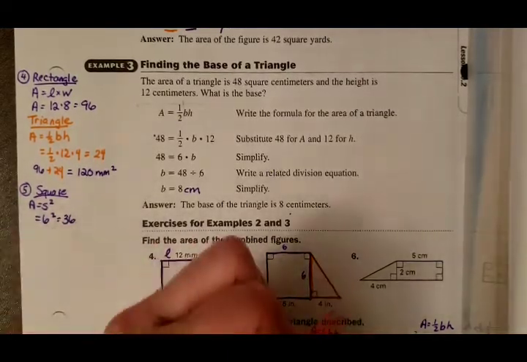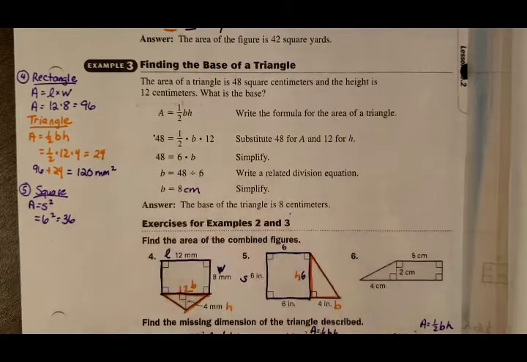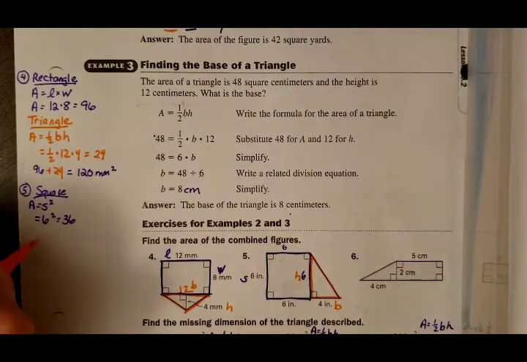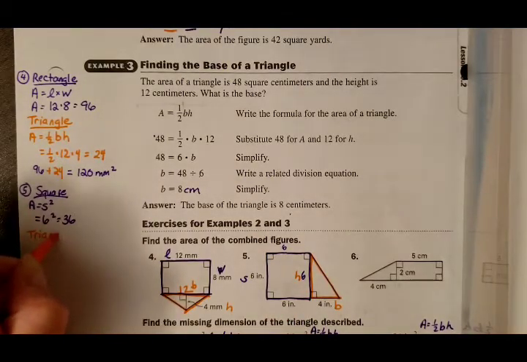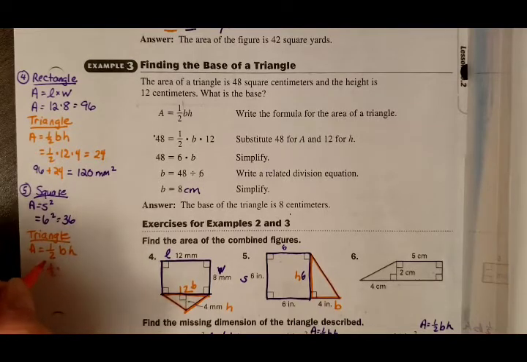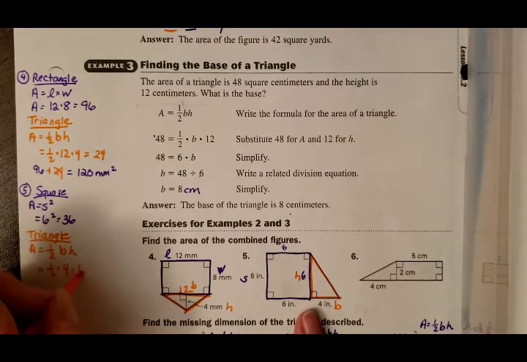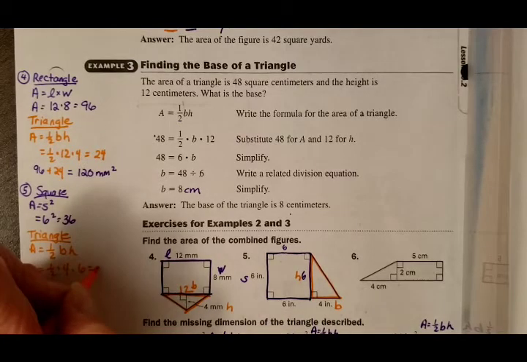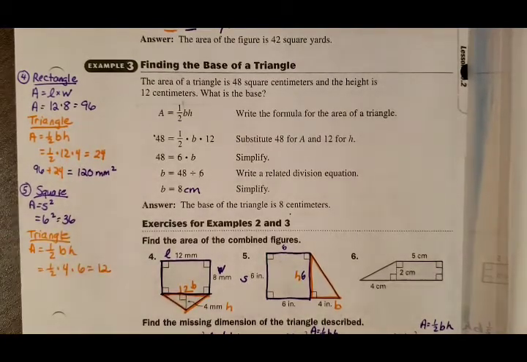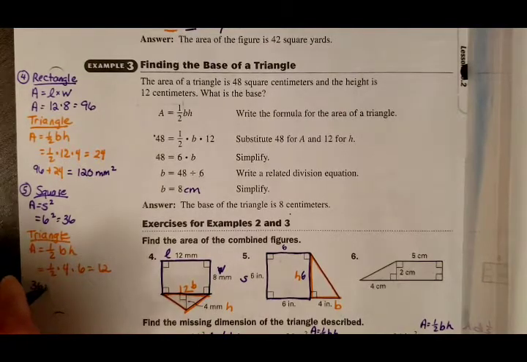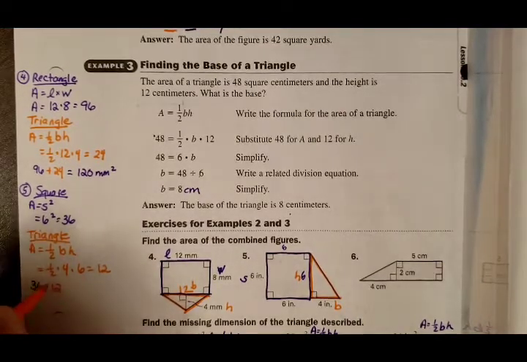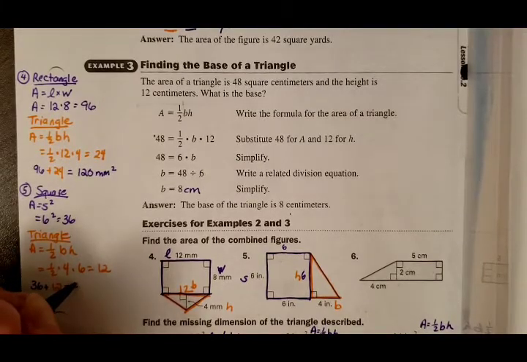Now my triangle, I have a base and I have a height. A base of 4, a height of 6, because they form a right angle. So I'm going to do my triangle area. Remember we said that was area equals 1/2 base times height. So we have 1/2 times, my base is 4, my height is 6. Half of 4 is 2, 2 times 6 is 12. So now we add these up. 36 plus 12 equals, drum roll please, 48 inches squared.